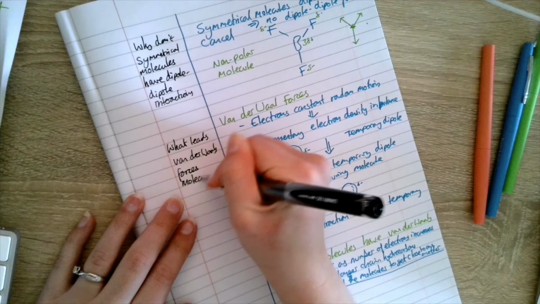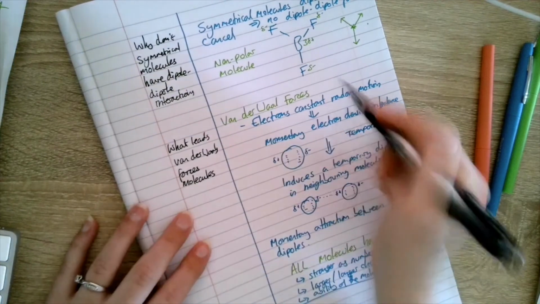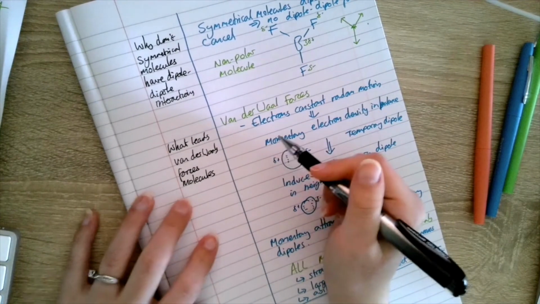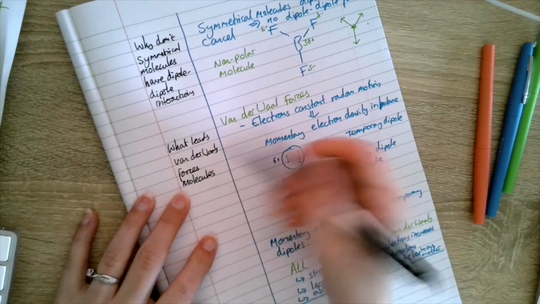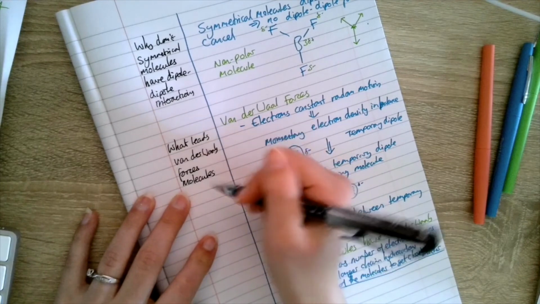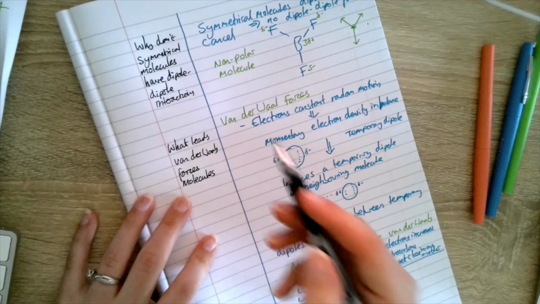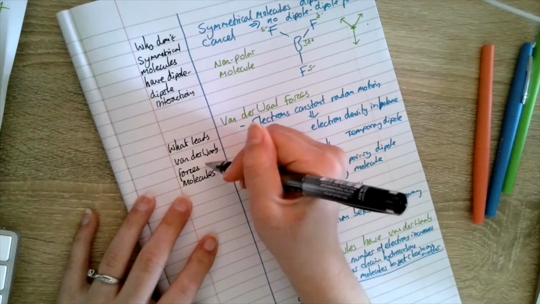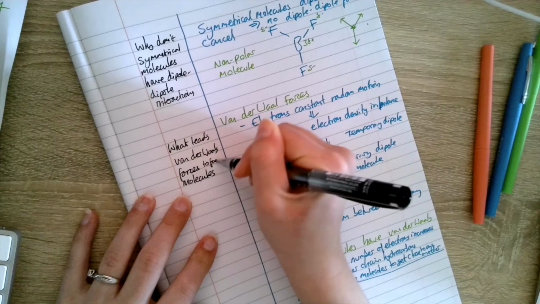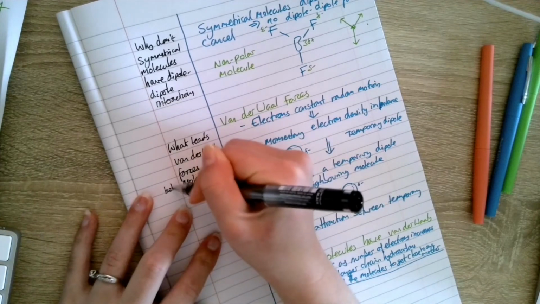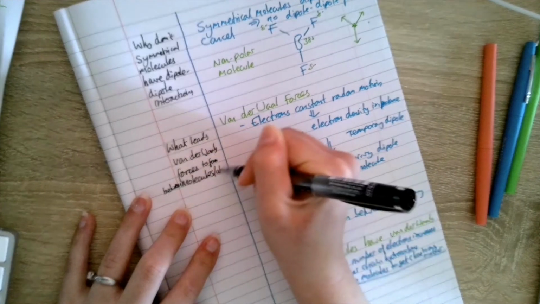Because remember, our noble gases now will have van der Waals between those. What leads van der Waals forces to form between molecules or atoms?